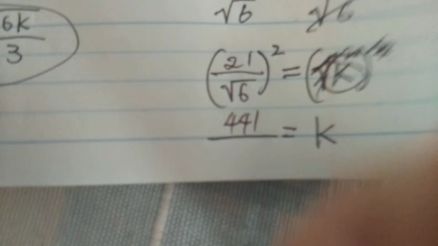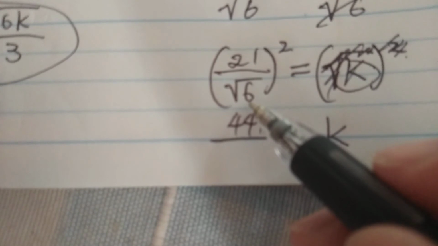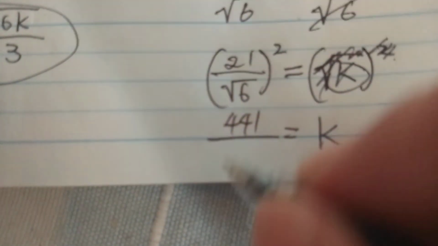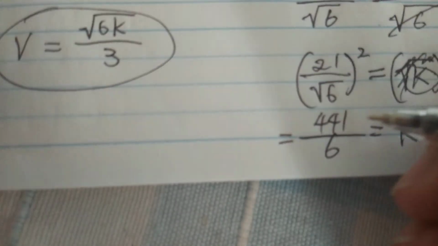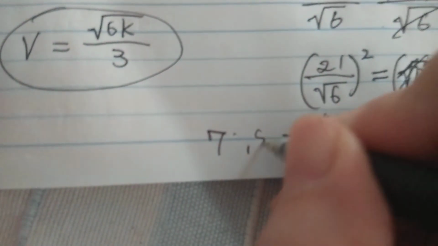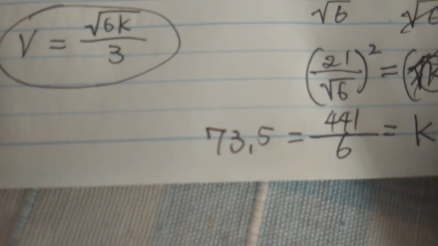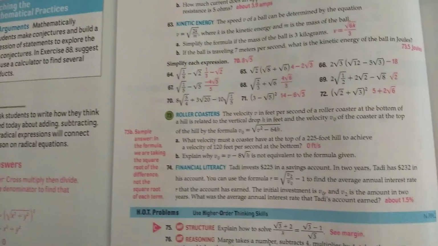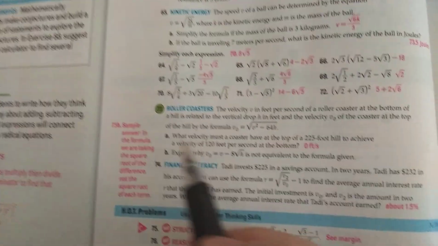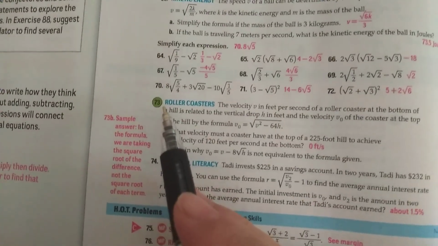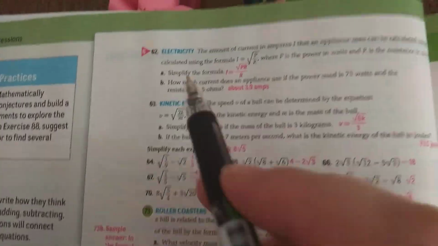And then this is really nice because the bottom part of this is radical 6, but if I square that, I just have 6. And if you use your calculator, you will find that this is equal to 70 something point 5. I think it was 73.5. And then in the question it says, this is 73, no, I'm sorry, wrong question, 63.